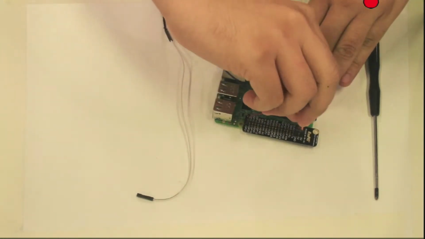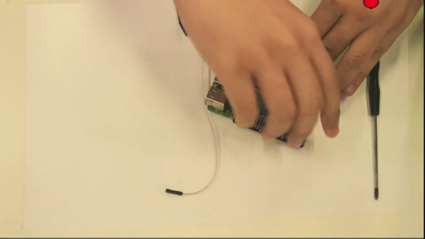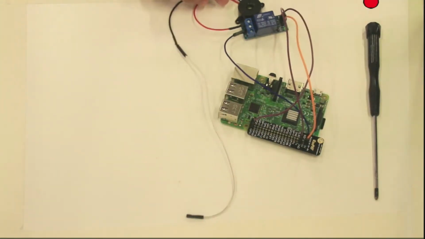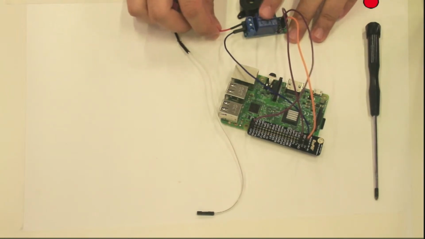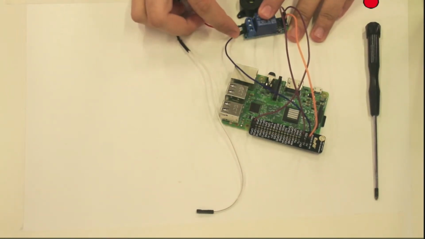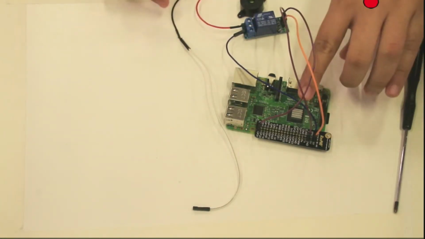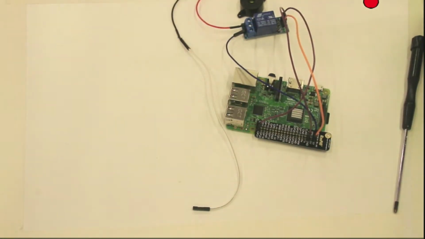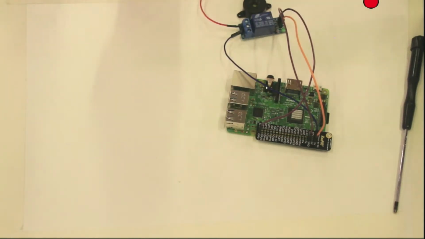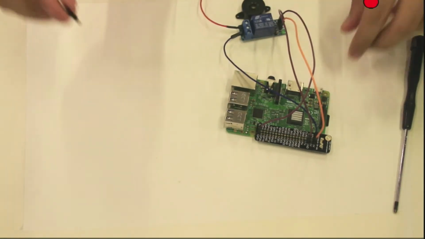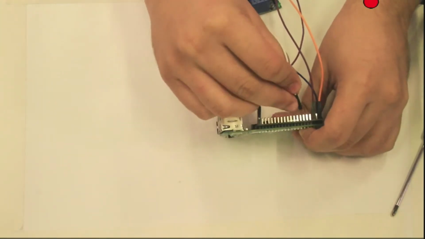If you're using an original appliance, then you will probably need to connect one end of the live wire here and the other end of the live wire there, but rather than connecting it to the 3 volt, in my case, you will be connecting it to the actual mains power supply. And then this wire over here is just the ground for the buzzer, so I'll put it in any of the ground pins on the Raspberry Pi.